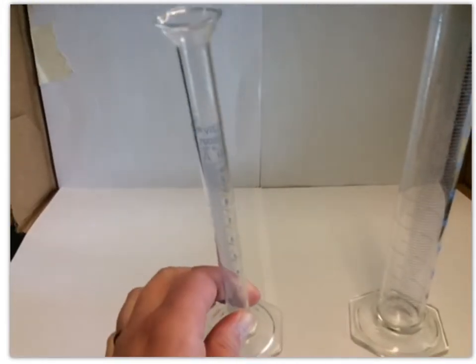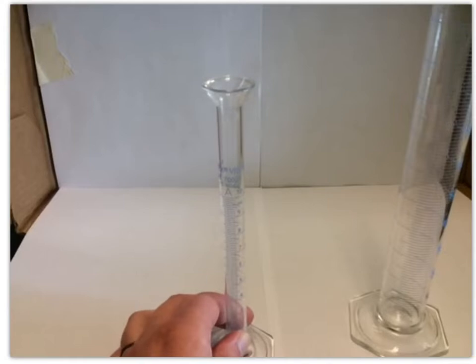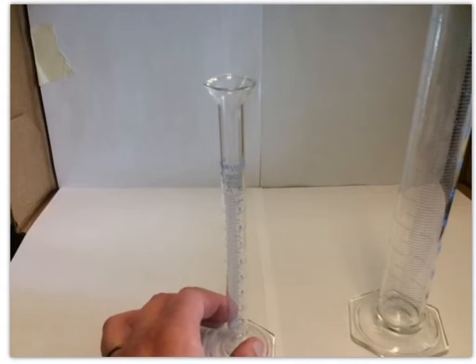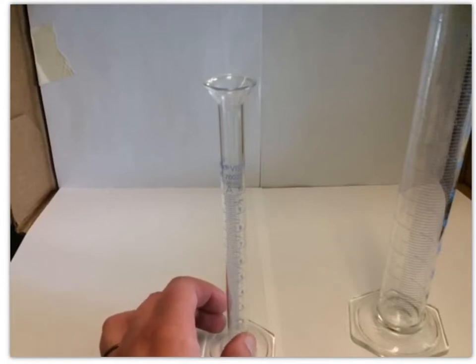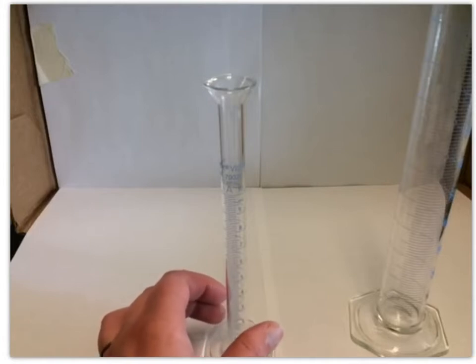If you're right on one of those tick marks, then your second decimal place is going to be a 0. If you're somewhere between 2 of the tick marks, say halfway between them, then you're going to use a 5 for that second decimal place. If you're just maybe a hair past a tick mark, then maybe you're going to use a 1.